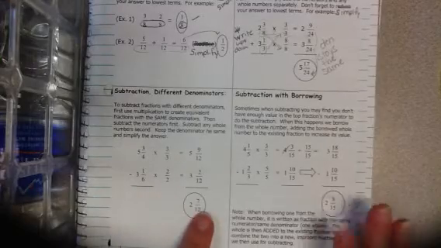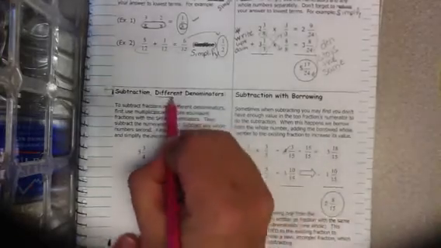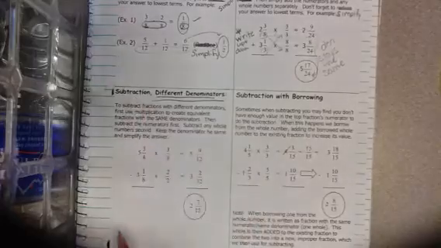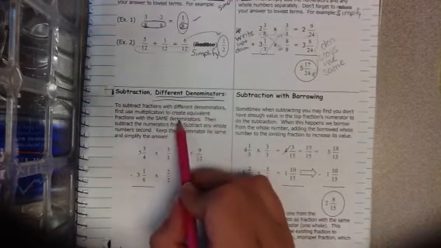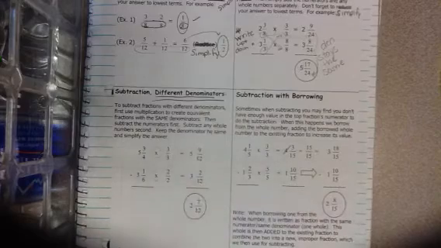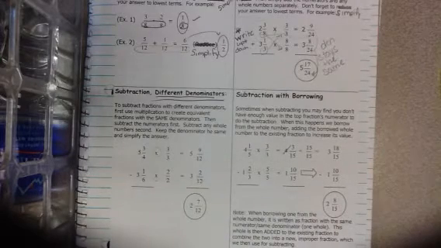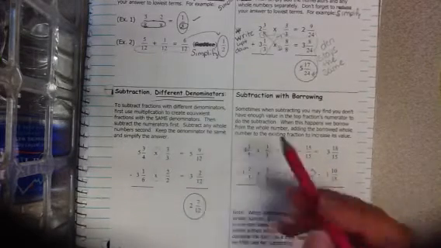All right, let's come down here. Subtraction with different denominators. This is pretty much the same as what we just did, except it's subtraction. To subtract with different denominators, first use multiplication to create equivalent fractions with the same denominators. Then subtract the numerators.